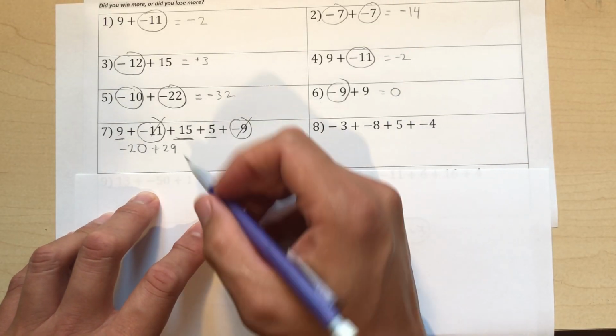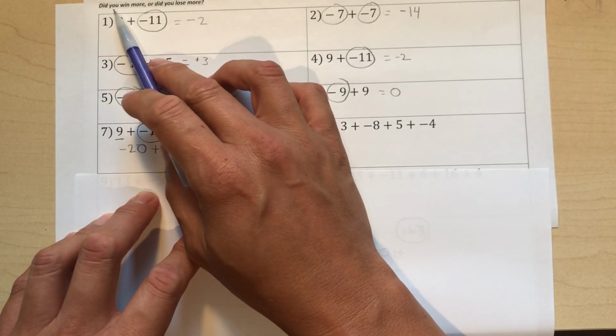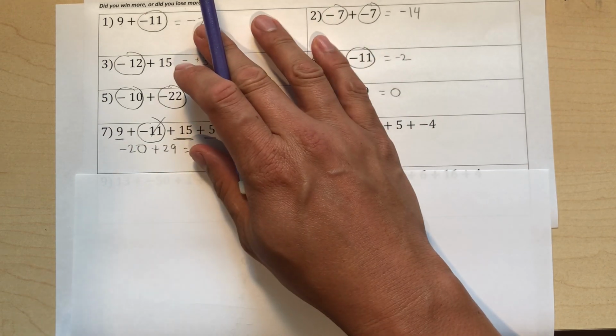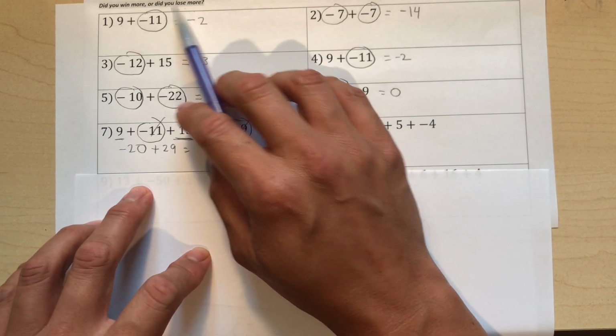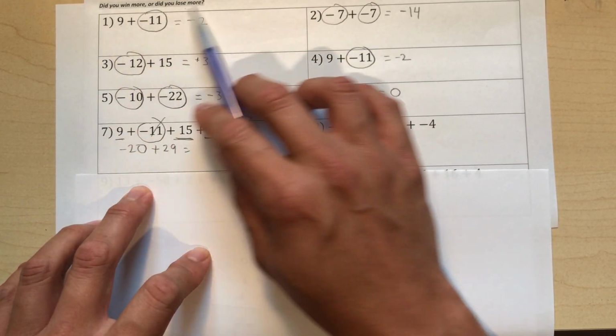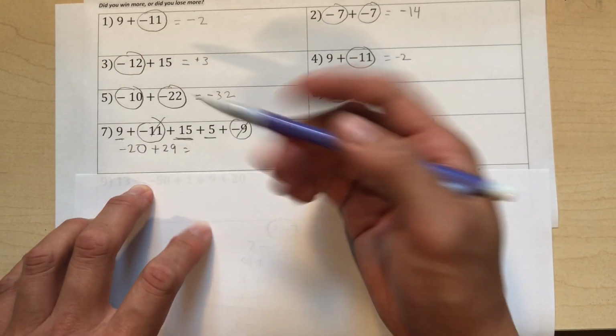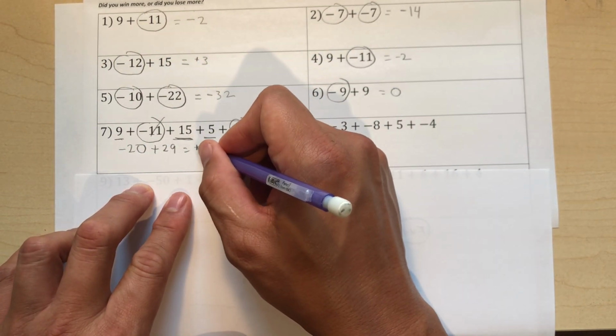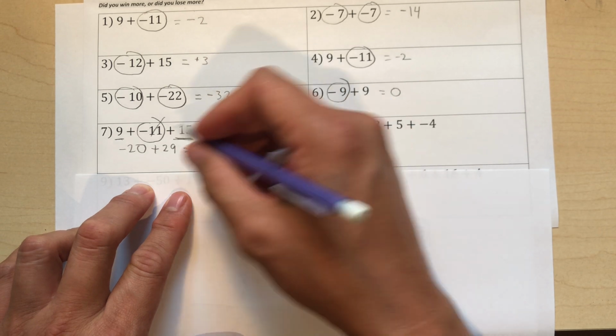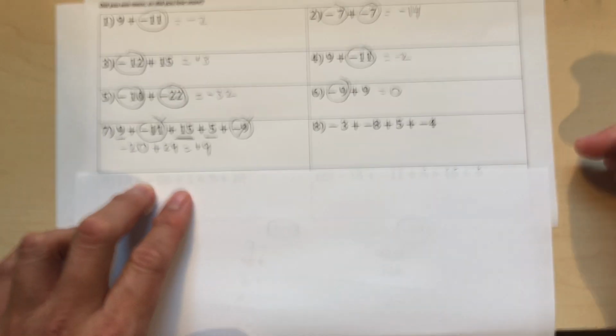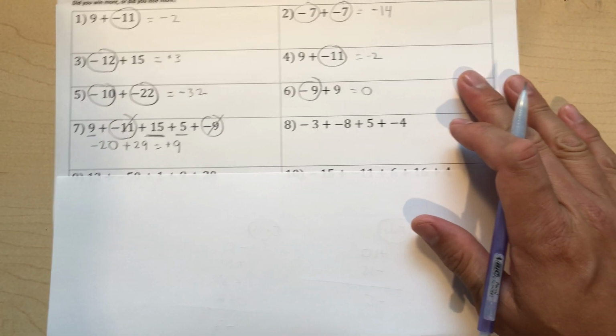All right? Then from there, you ask yourself, did you win more, or did you lose more? Okay, so you always ask yourself this. This is something that you use every single time, okay? Looks like I won more. I won 9 more. I subtract those two and I get positive 9. All right, let's go and do number 8.